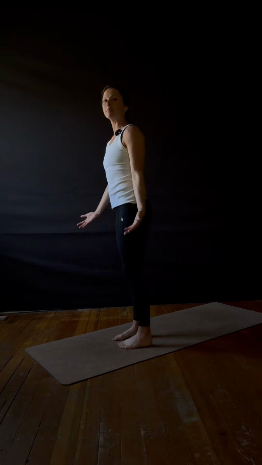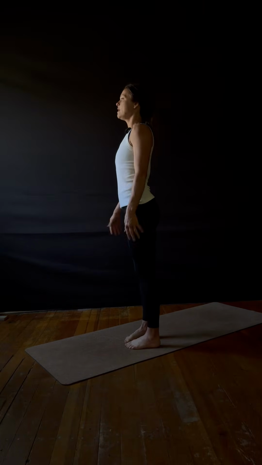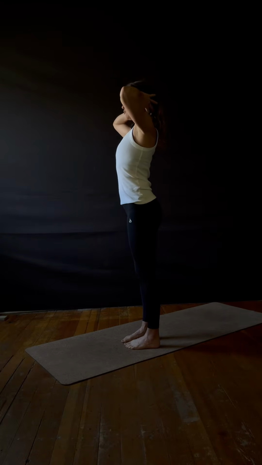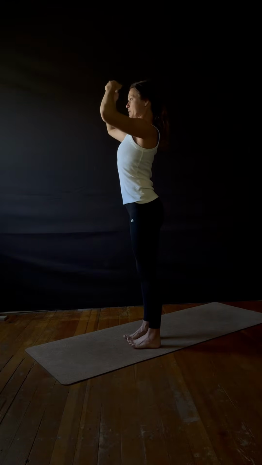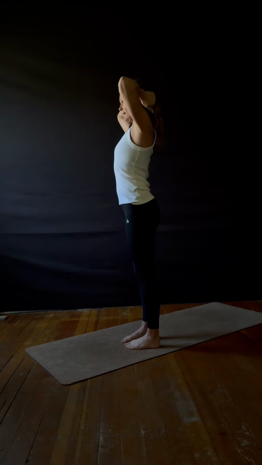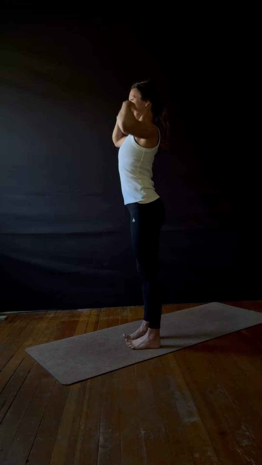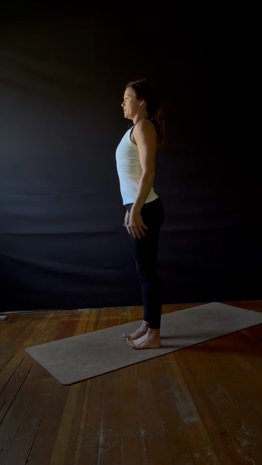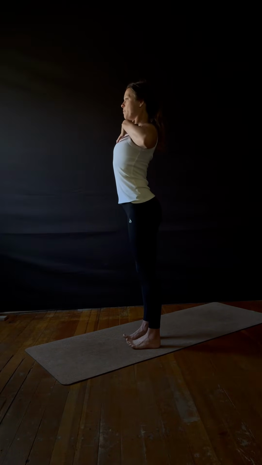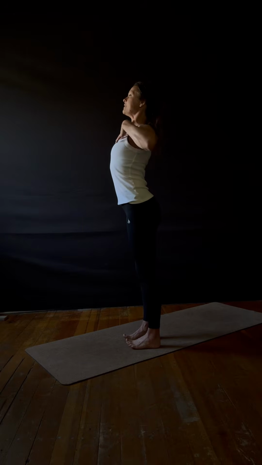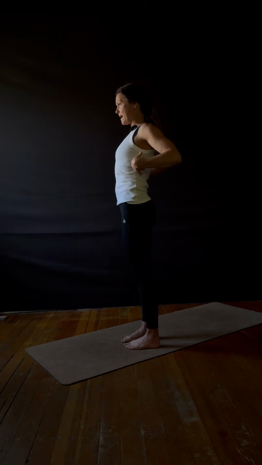Let's think simply of coming into Tadasana, or mountain pose. Shift the palate back, draw the back of the skull up, lengthen the back of the neck. Shoulder loop. Come up the chest, open the chest, draw the shoulders down and back. Come up the chest, broaden the chest, shift the shoulders down and back.